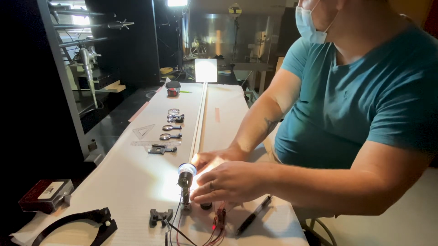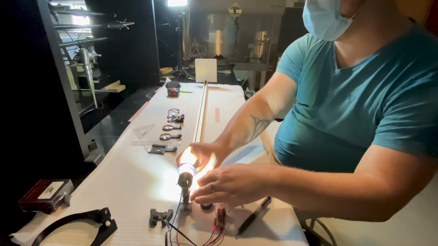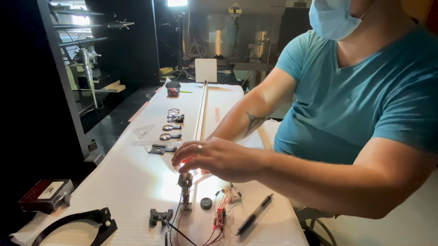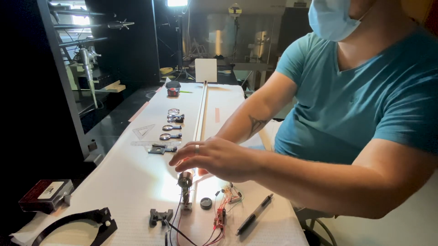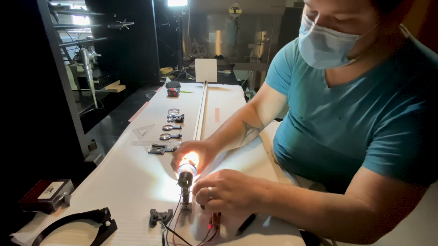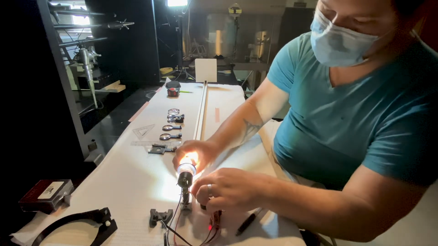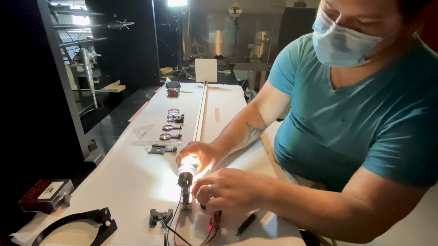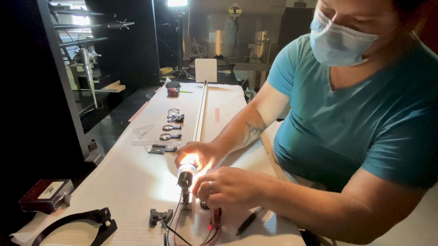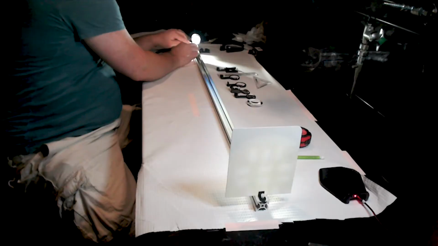And you can actually go even further than the end of this page, or the end of this rail, and you will improve your illumination even more so. So we're just going to set that guy right there.